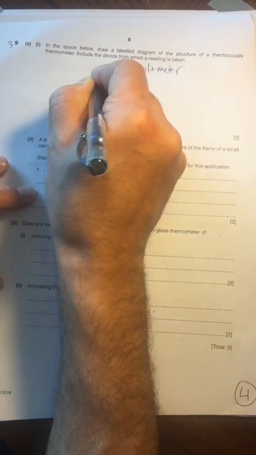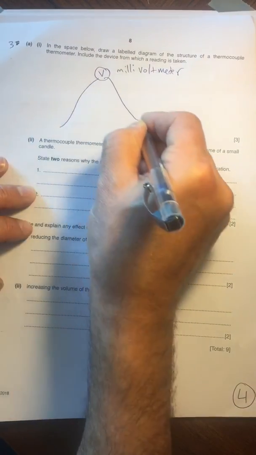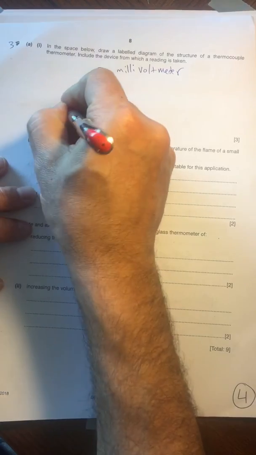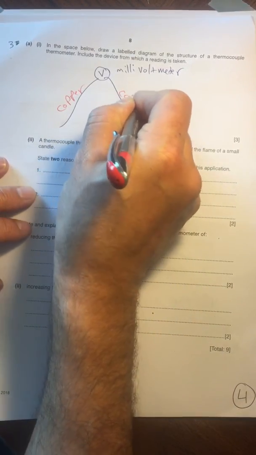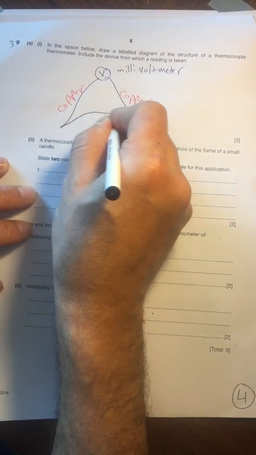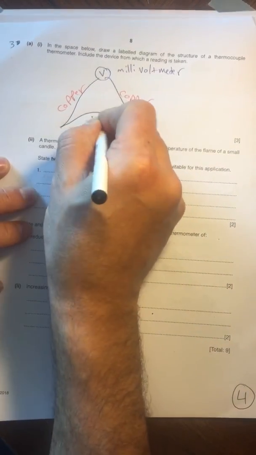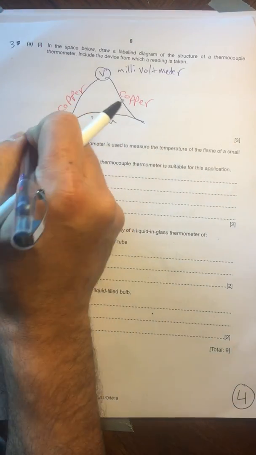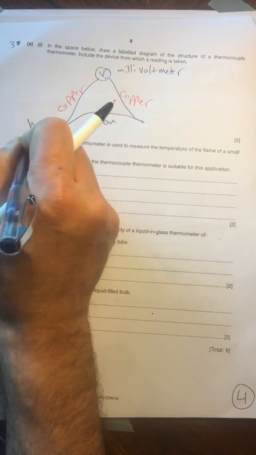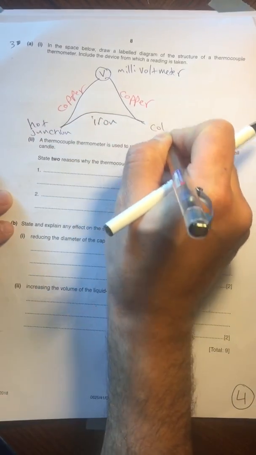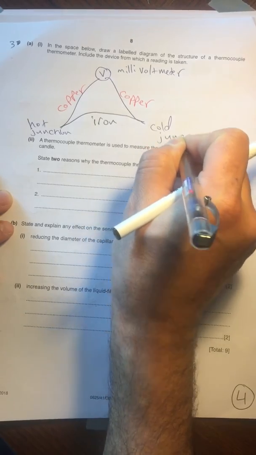We said 2 wires, they have to be made from the same material. Let's say this is copper, and the third wire must be made from a different material. As we said, it could be iron, aluminum. We call this a junction. Let's say this is the hot junction. And this could be called the cold junction.